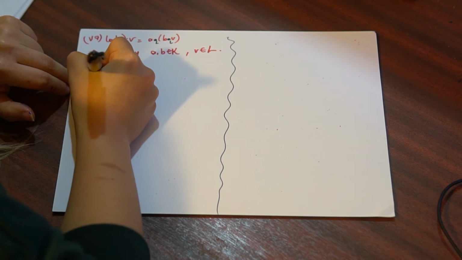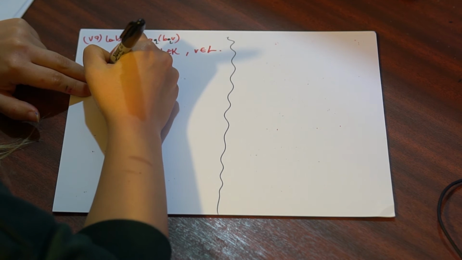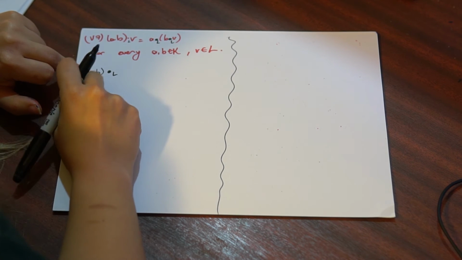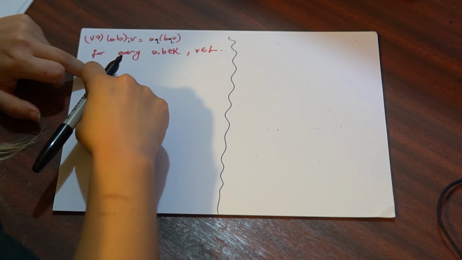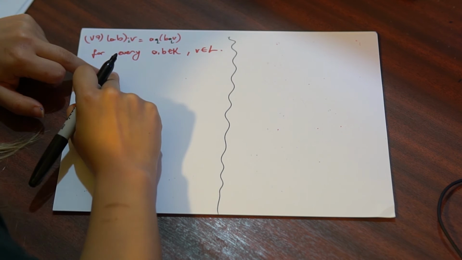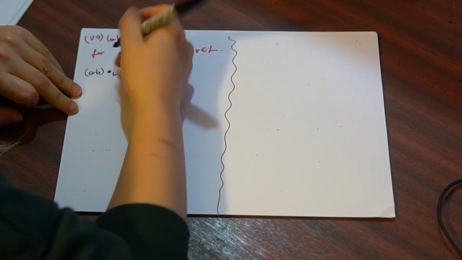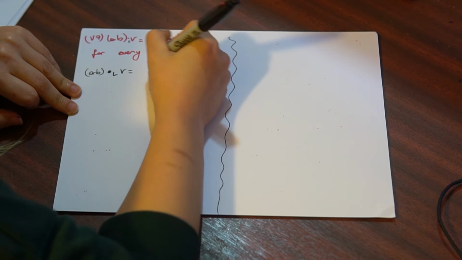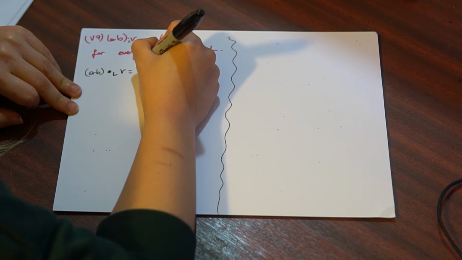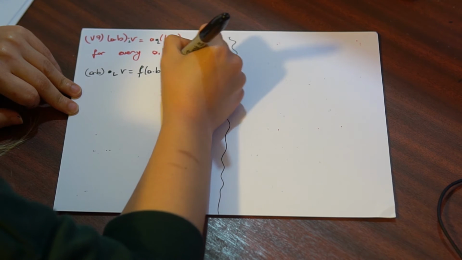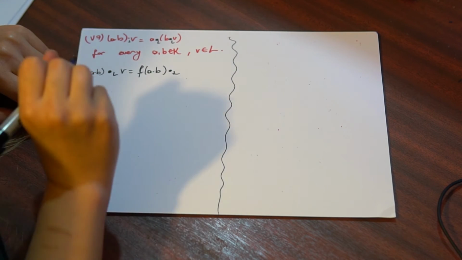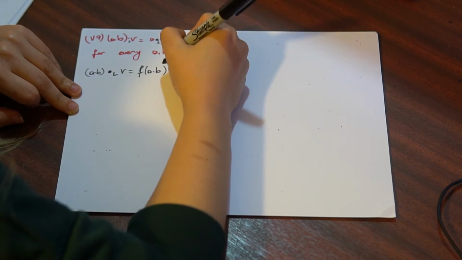Now, a times b is the product inside of K, and this is the vector space product inside of L. This is equal to f of a times b times v.